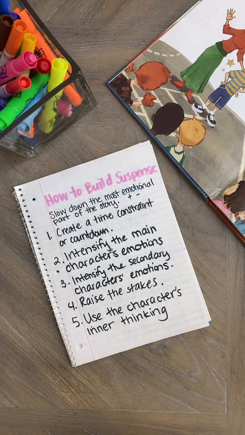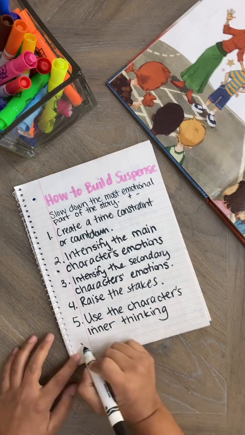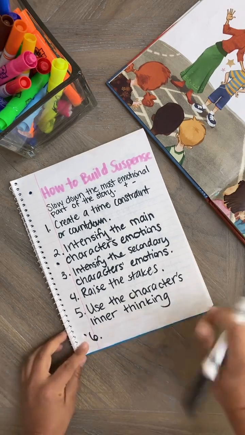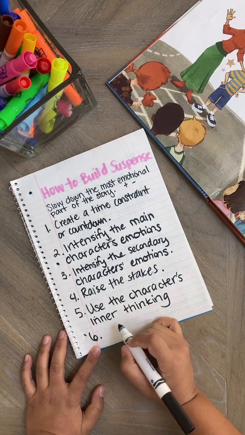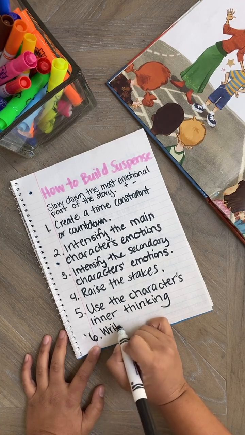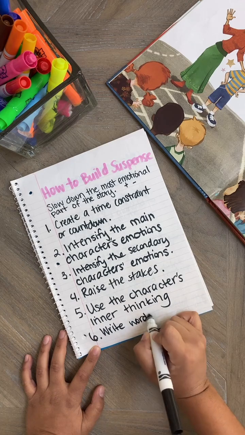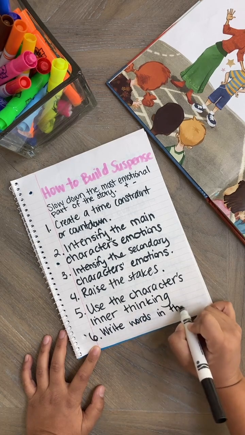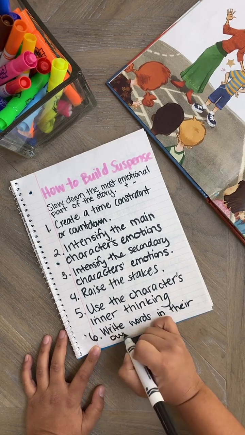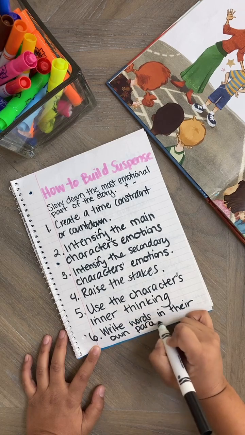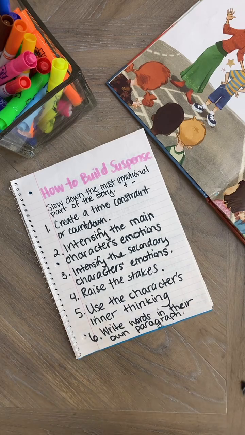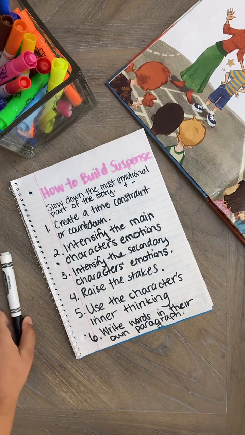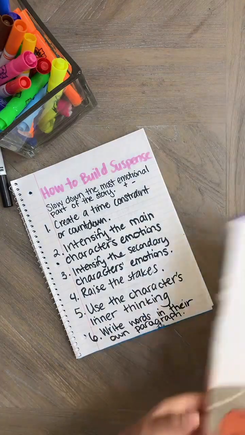And the sixth strategy for coming up with suspense is my favorite one. It's called writing words in their own paragraphs, or writing short sentences. Okay, this strategy is very visual, and you'll see it in a second. So when you write words in their own paragraph, it actually makes the reader's eyes jump.